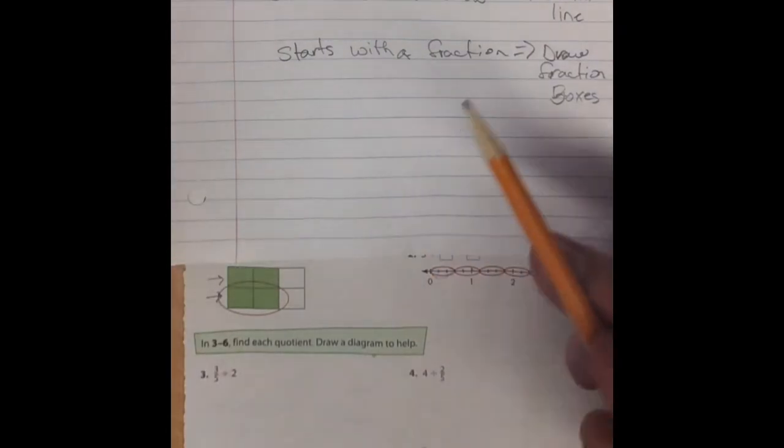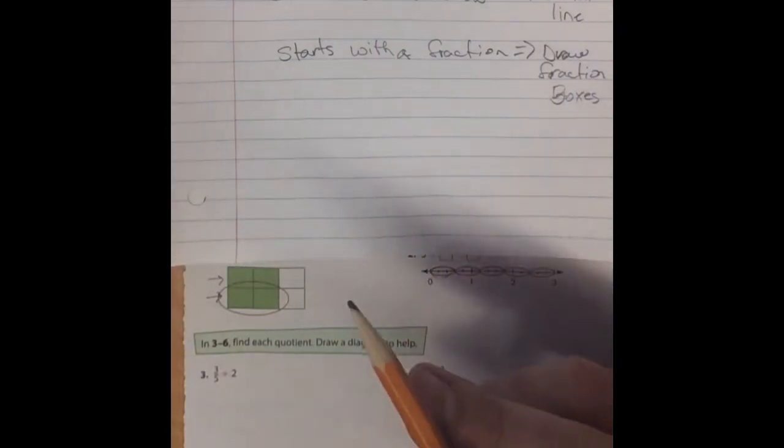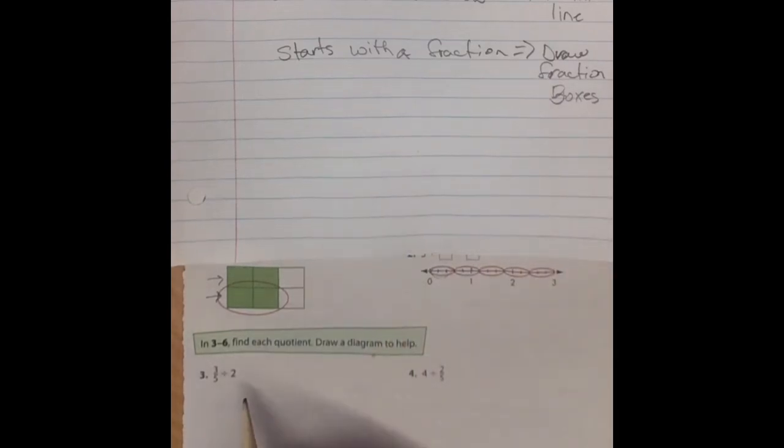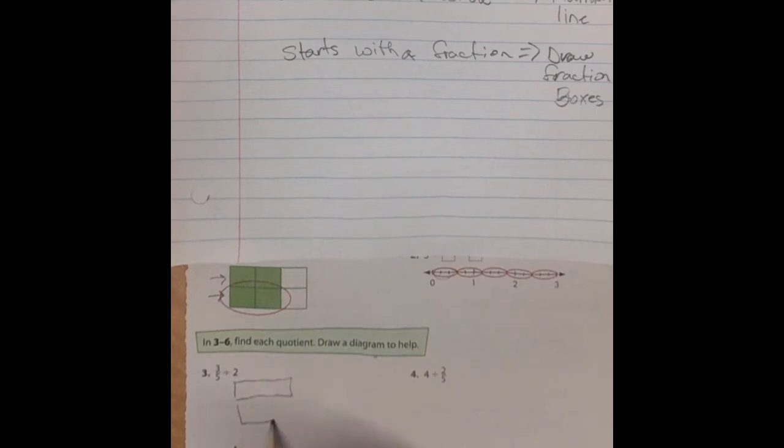Start with a whole number, you're going to do a number line. Start with a fraction, you're going to draw fraction boxes. So this one, you need to draw 2 wholes, and then divide them into fifths. And then on the last one, you circle your 3/5, and that's your answer.